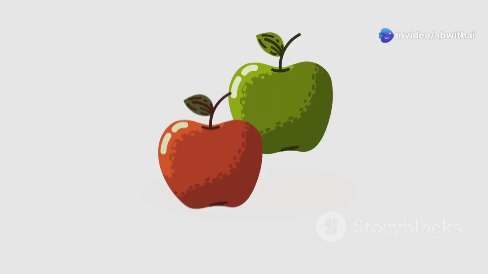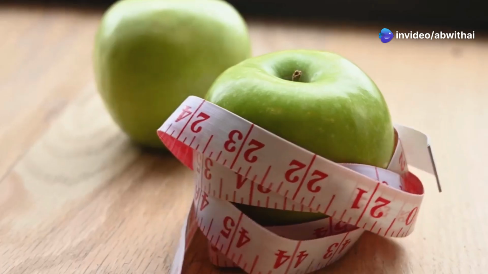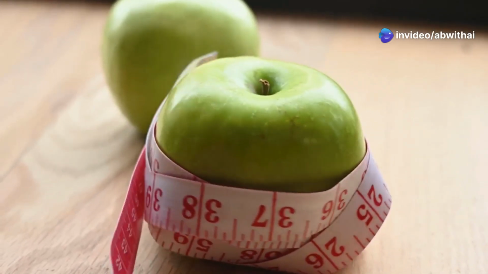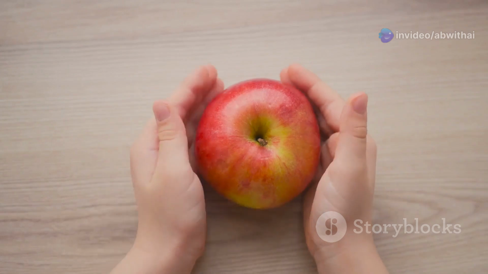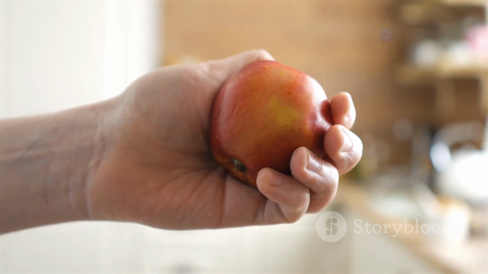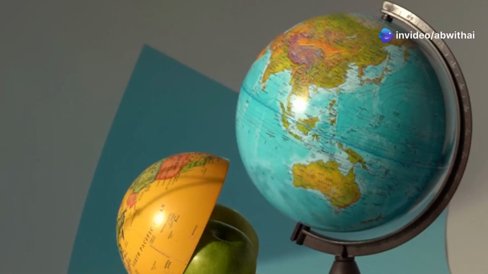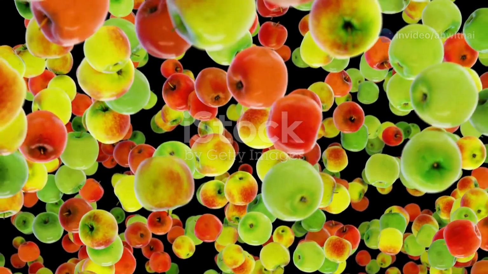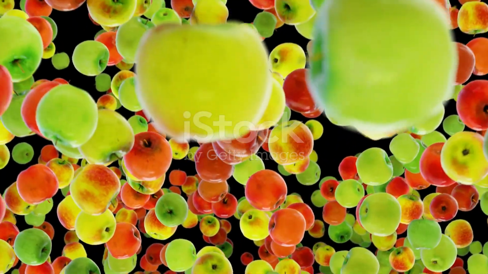Let's break this down with a simple example. Imagine two apples, each with a mass of 1 kilogram. If you hold them a meter apart, they will attract each other with a very tiny force. This force is so small that you won't feel it. But if you could somehow increase the mass of one of the apples to the mass of the Earth, the force of attraction would become much stronger. In fact, it would be strong enough to make the other apple fall towards it, just like objects fall towards the Earth.